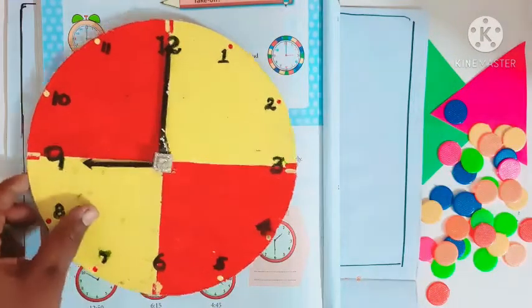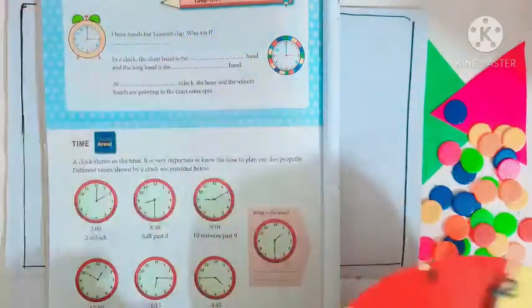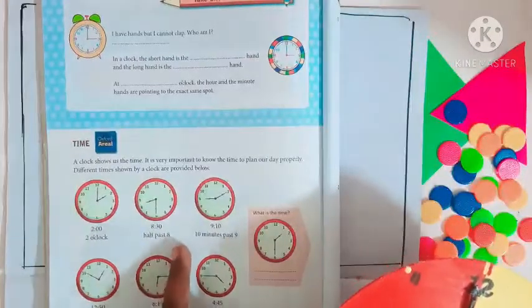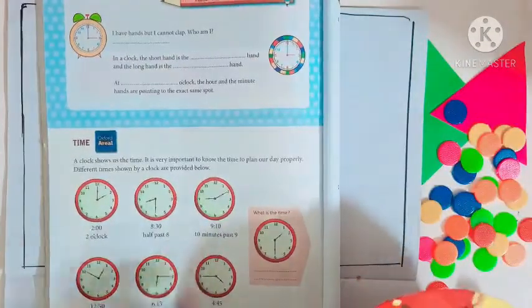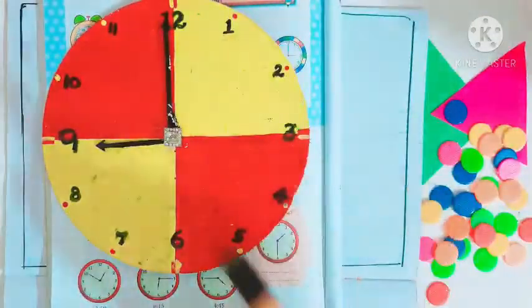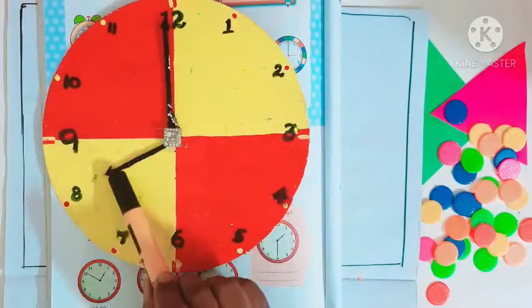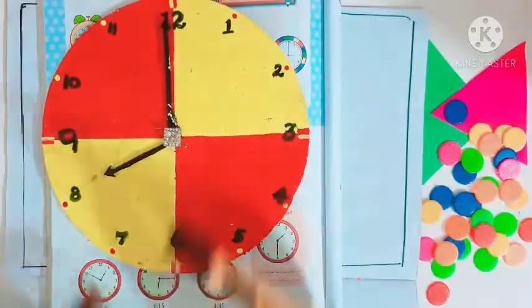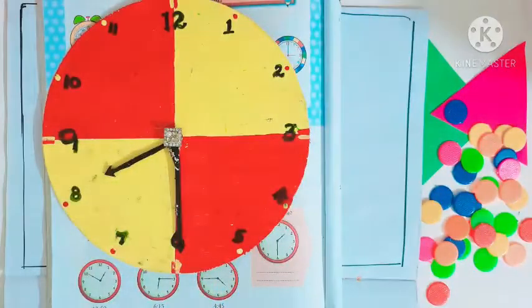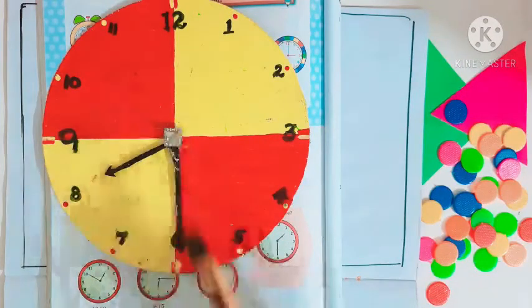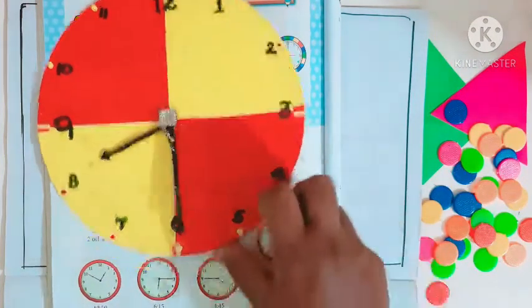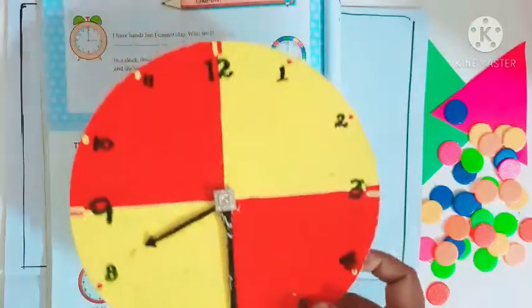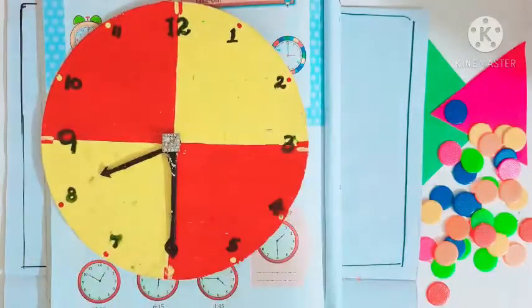Fine. Next we are going to see 8:30, half past 8. 8:30 can be said as what? Half past 8. How will you do that? For 8:30, keep the hour hand near 8. And 30 means 5, 10, 15, 20, 25, 30, so the minute hand comes to 30. Is it clear here? Fine. So 8:30 is half past 8. So half past 9. Half past 9 means what will you do?